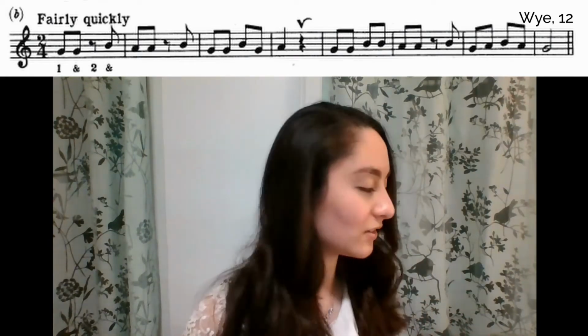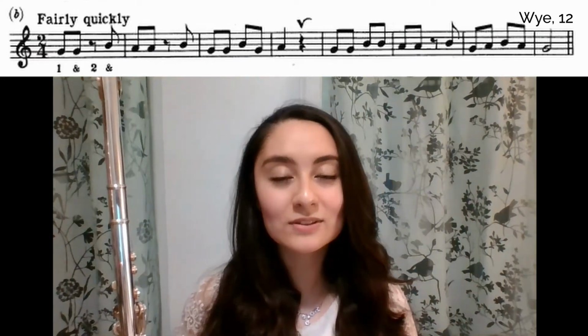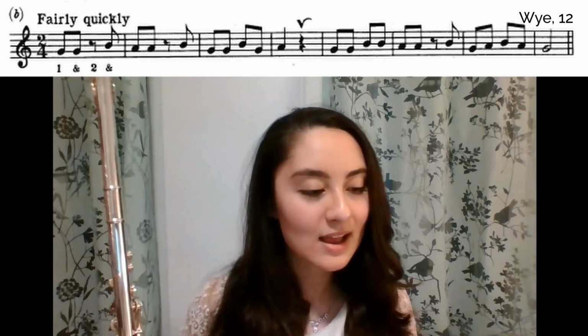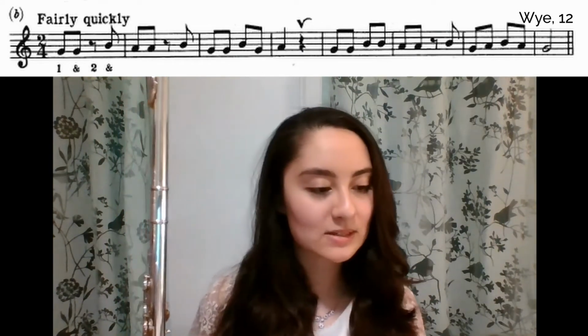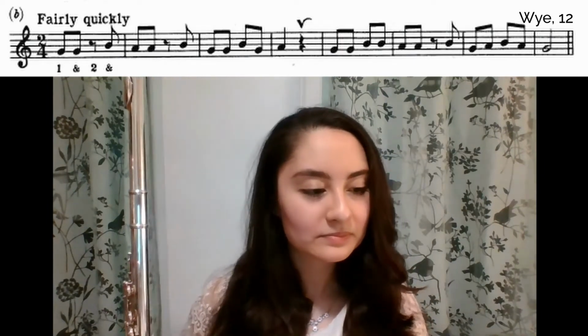Okay, but once you're ready with the rhythm, if you feel like you've got that under control, then we're going to go and use our flute. Again, if you do have issues with the notation, feel free to jot it down on a piece of paper. And so now we're going to do the listening part. I'm going to play it for you at the same tempo, and then you can try it yourself.